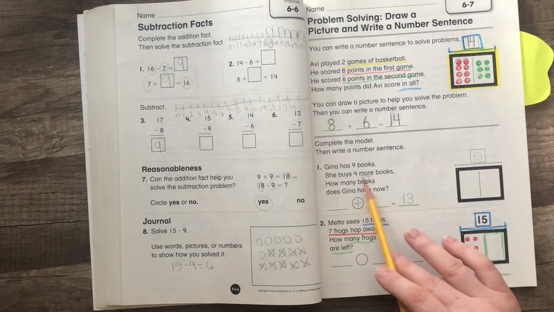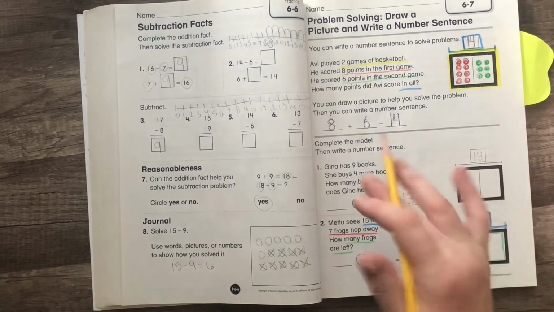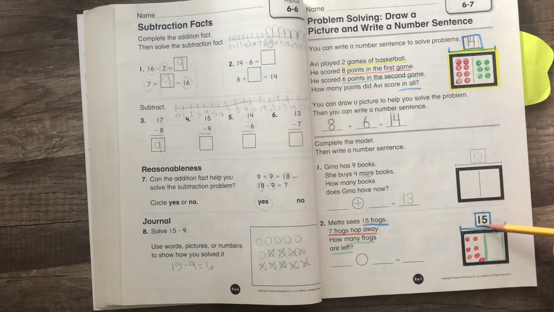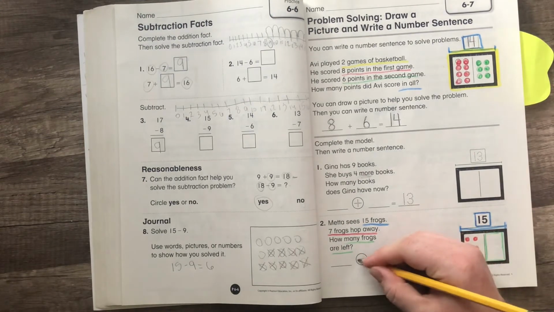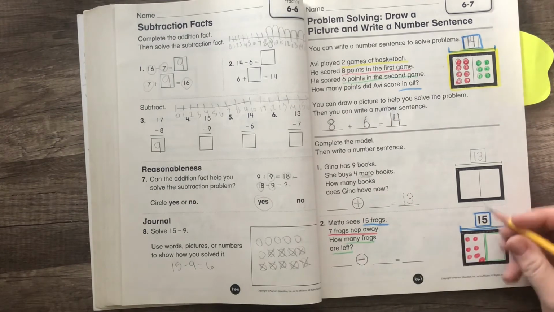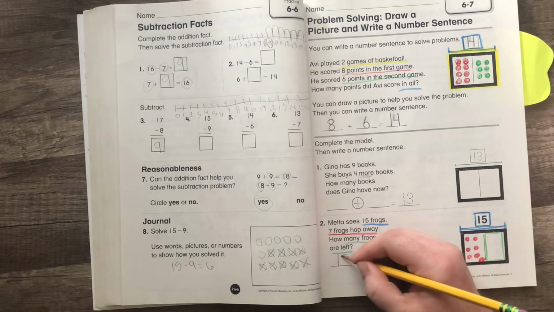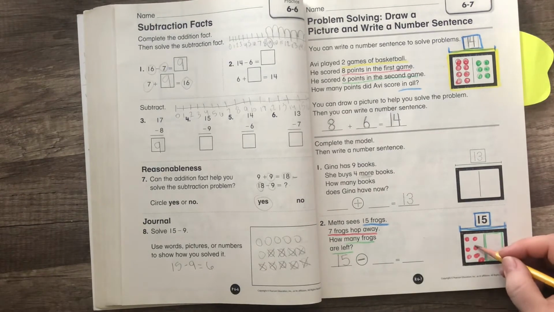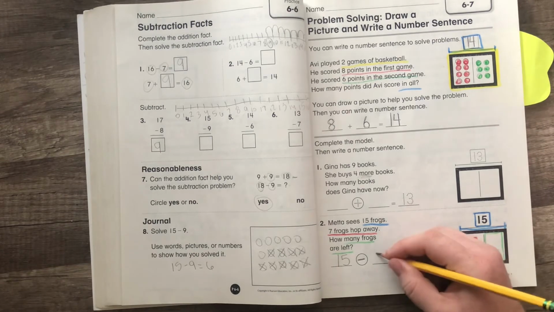Especially if she buys more books, that means you're getting more. That means the number's getting bigger. But in this one, the number's gonna get smaller. So this in turn becomes a subtraction problem. Okay, so we have our 15 because that's our biggest number in a subtraction problem. It's 15. Then how many frogs hopped away? 7. So we'll put 7 here.